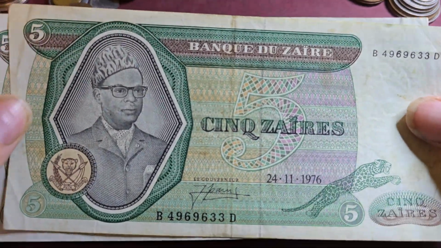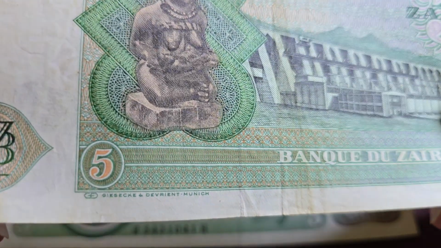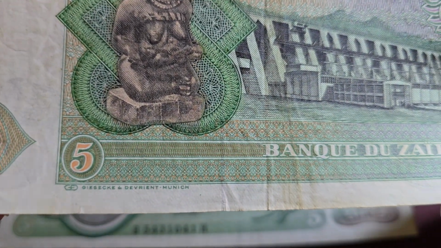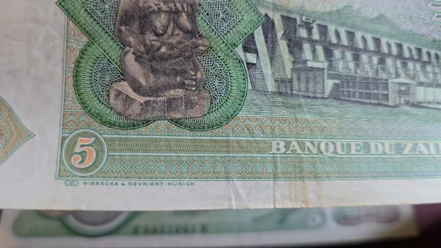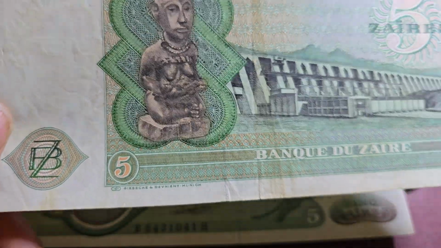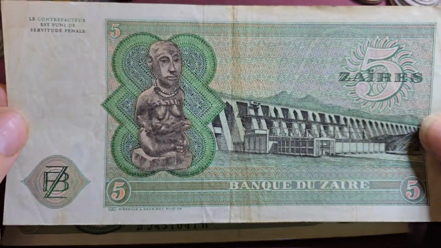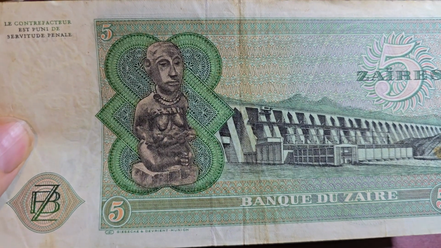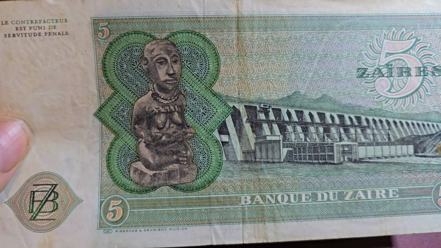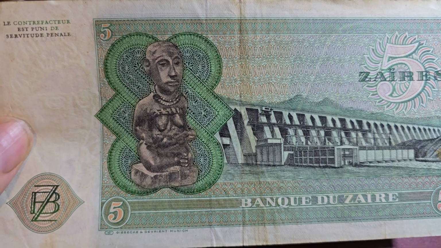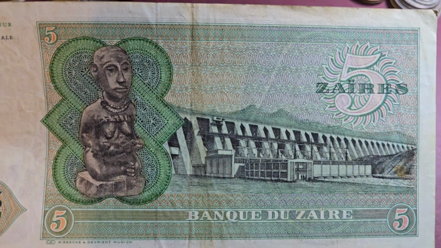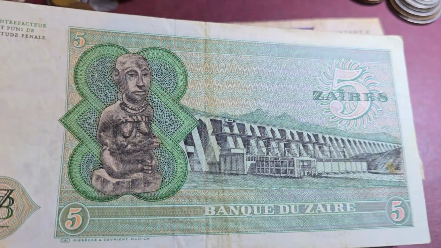There were various printers that actually printed these. Some were printed in Zaire itself. This one was printed in Germany, and some were printed in France and the UK, but it depends on the actual banknote denomination. The back of this banknote has the Congo hydroelectric dam, and also a carving of a female.